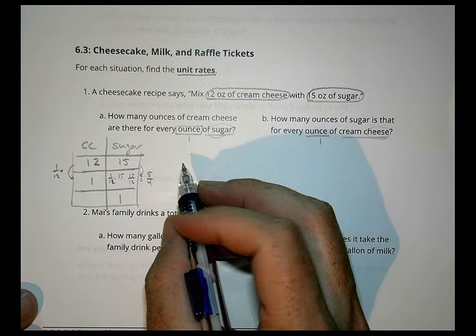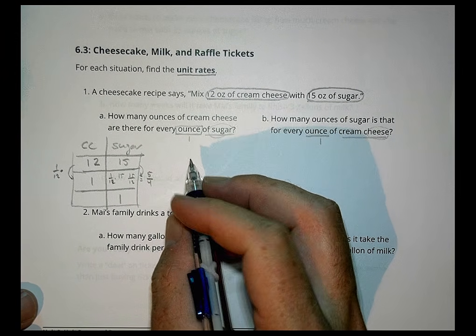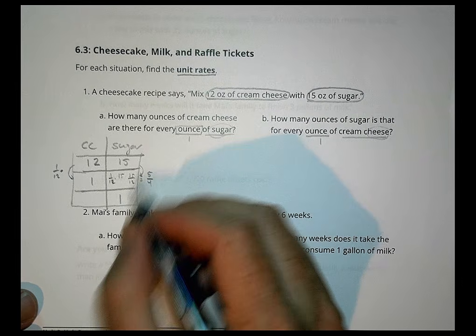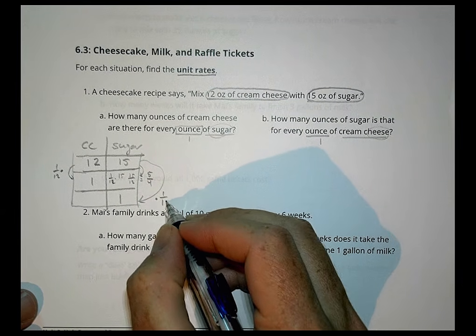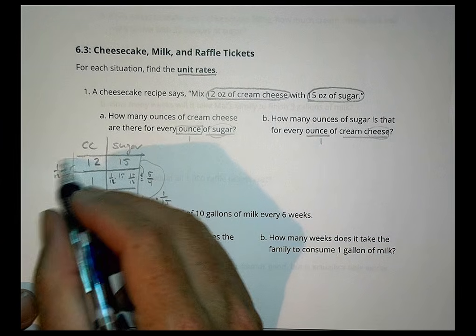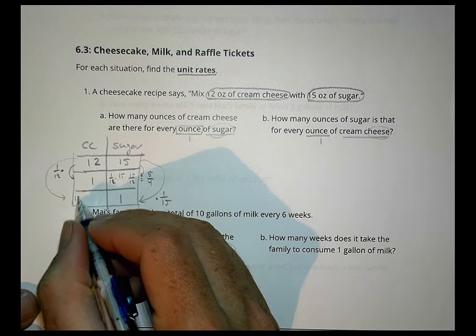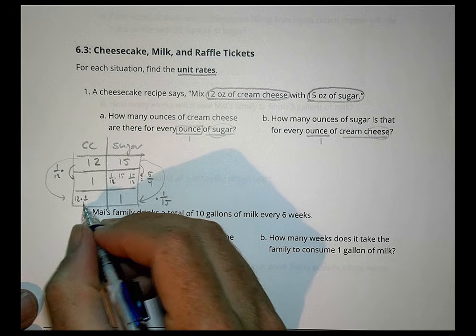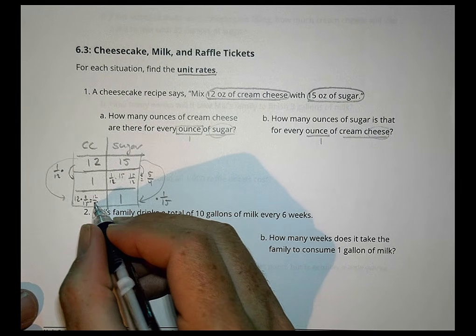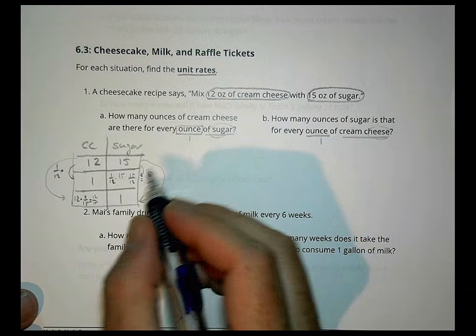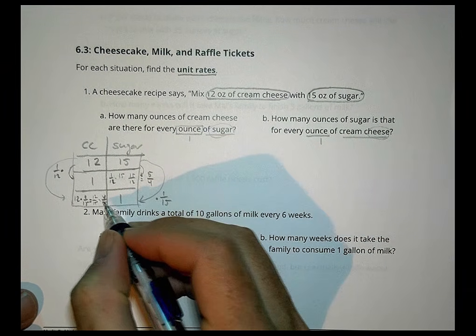So we have 5/4 on that one. Okay, and then on the next row, we go 15 to 1, which becomes multiplied by 1 over 15. So this becomes 12 times 1 over 15. So 12 over 15 is my answer there. It's really small, I know, 12 over 15, which means I end up with 4 over 5.